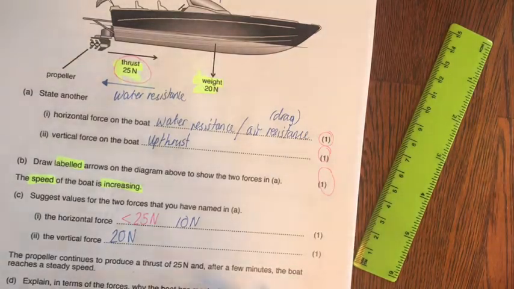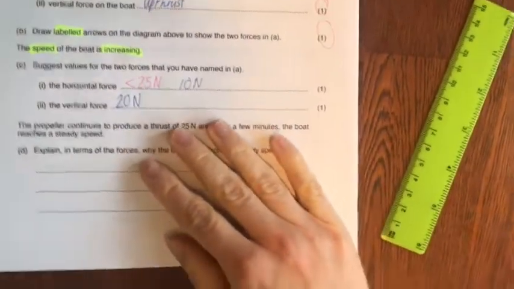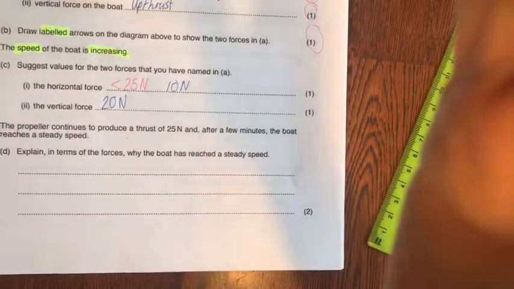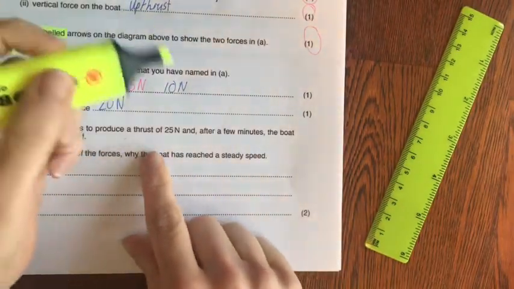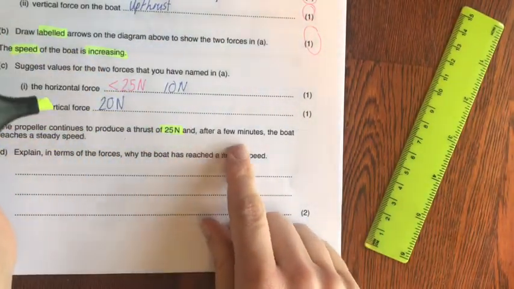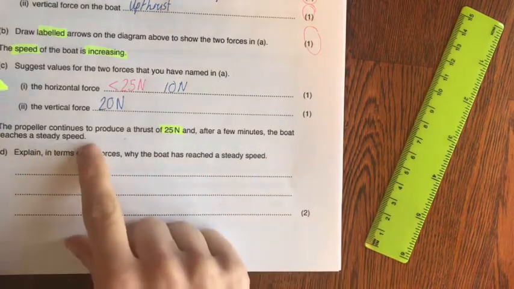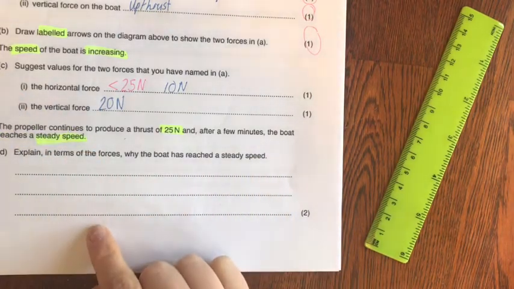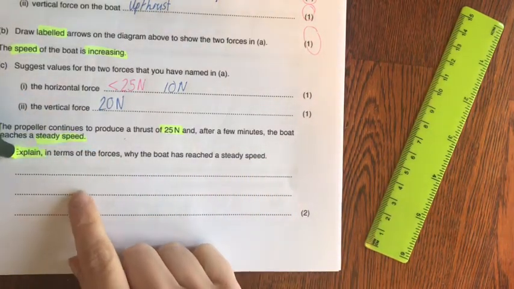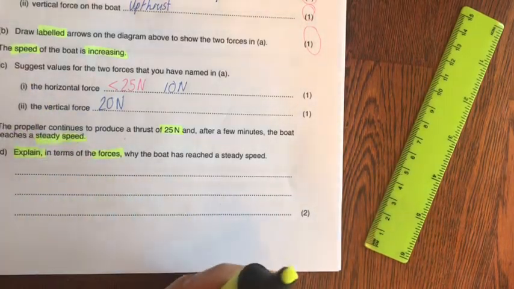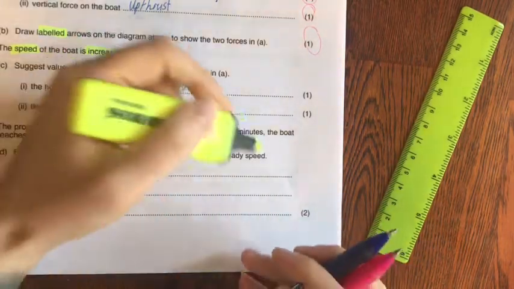Okay, and then the last part of the question. The propeller continues to produce a thrust of 25 newtons, and after a few minutes, the boat reaches a steady speed. Explain in terms of the forces why the boat has reached a steady speed.